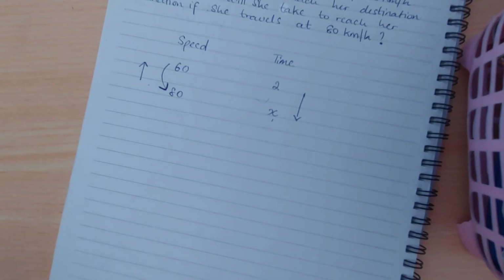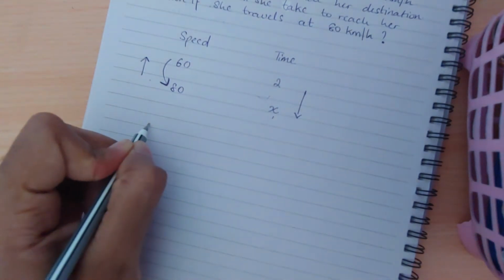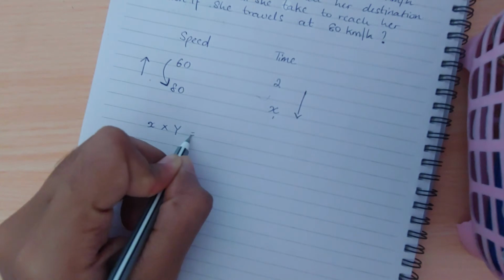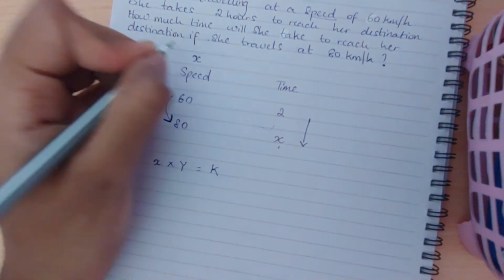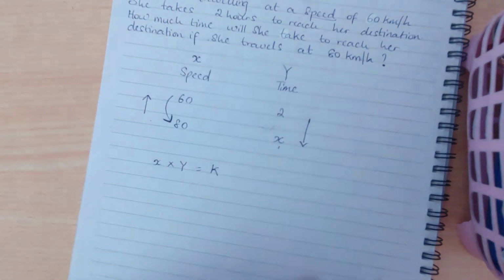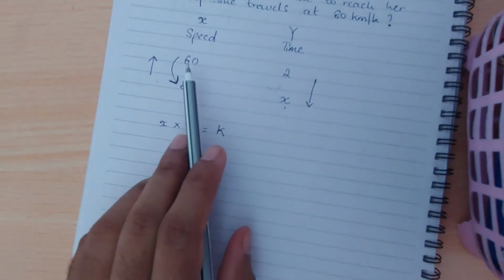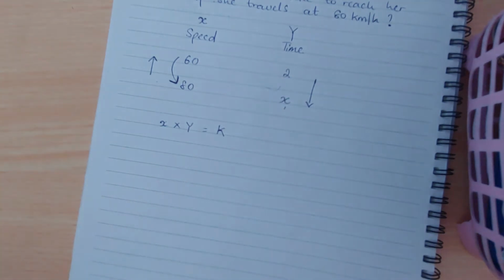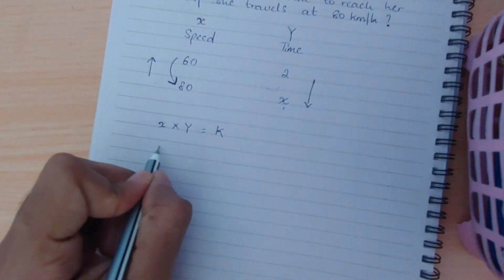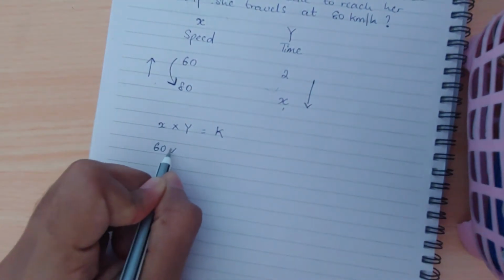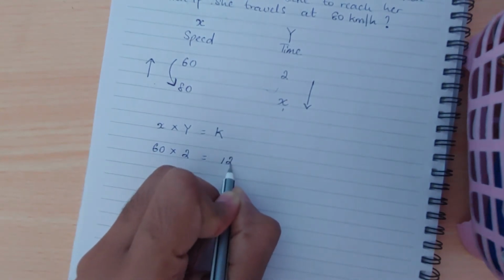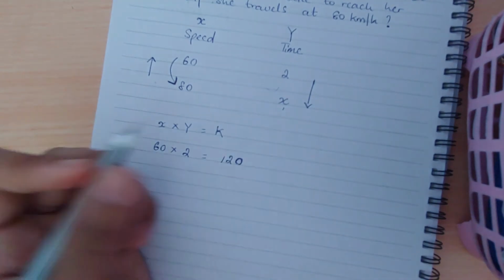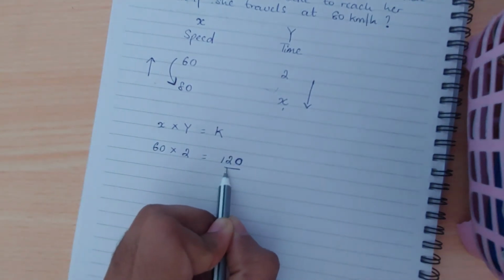And you know that the relationship for indirect proportion, you know that x times y is equal to k. And I know that speed is equal to x, and time is equal to y, right? Let's take x times y. Let's calculate what is the constant rate. I know that x will be 60 times y which is equal to 2. It will be equal to 120, right? Therefore, my k is equal to 120.